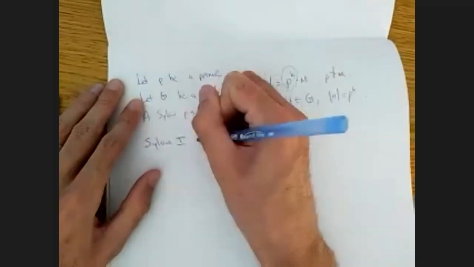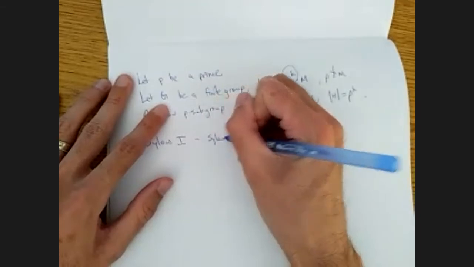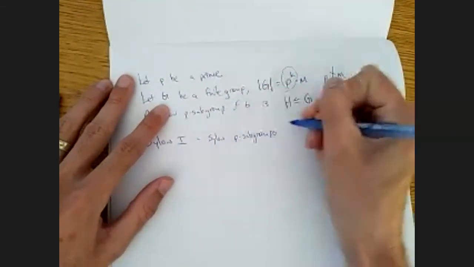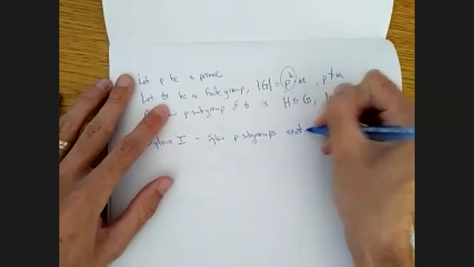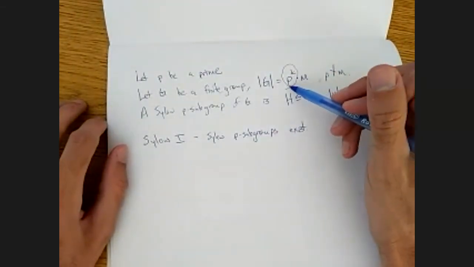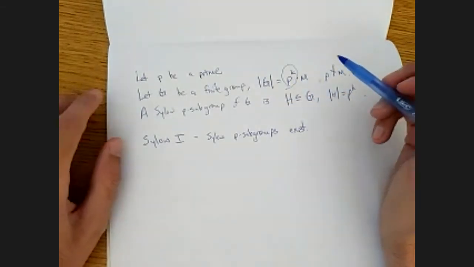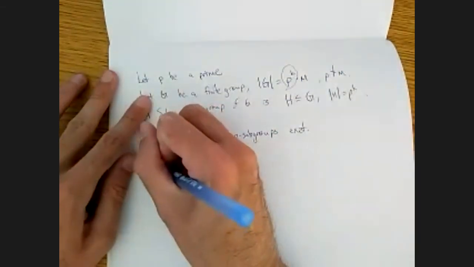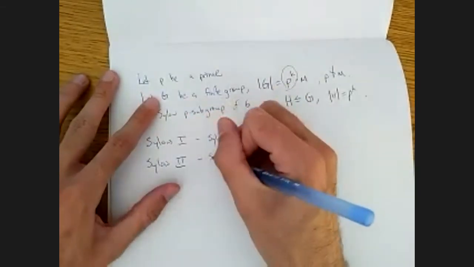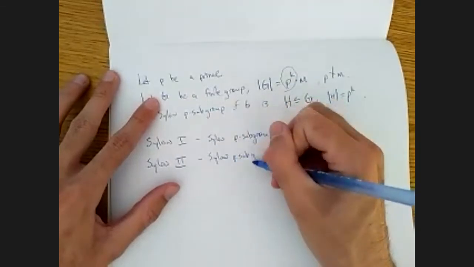Sylow 1: Sylow P subgroups exist, in this situation where we have a finite group G where P to the K divides the order of G. Sylow 2 tells us that the Sylow P subgroups are all conjugate to each other.